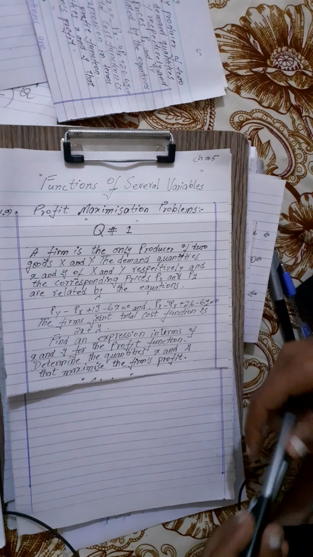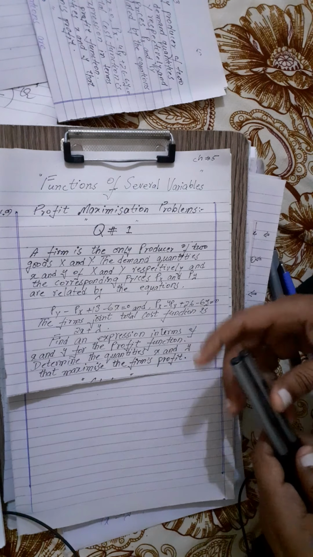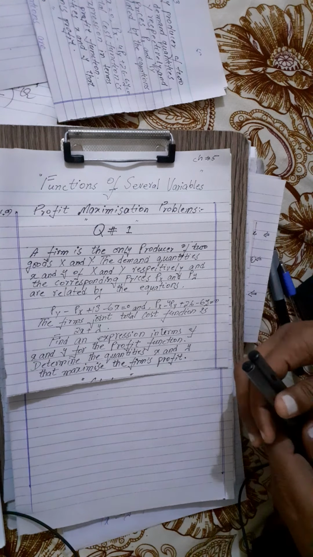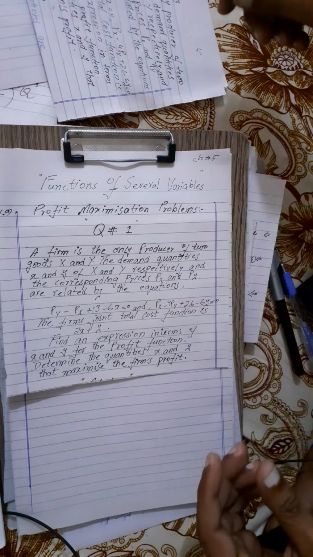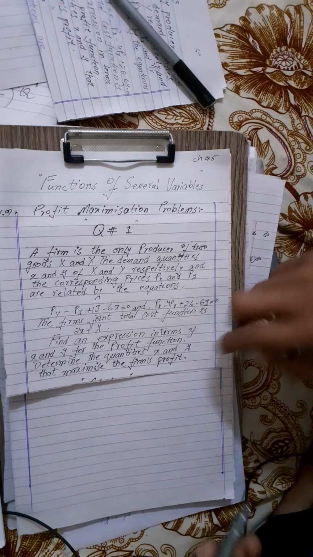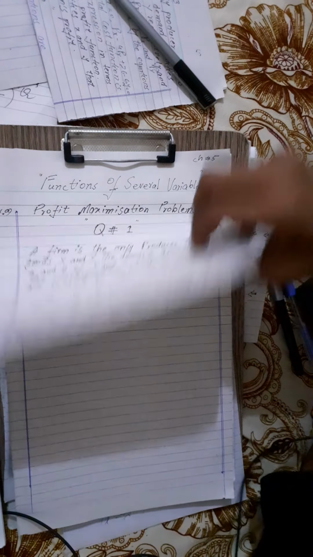Now, we will solve these two demand equations simultaneously to find prices in terms of x and y. Then we will be able to write the total revenue function. So, therefore, solution on the next page.